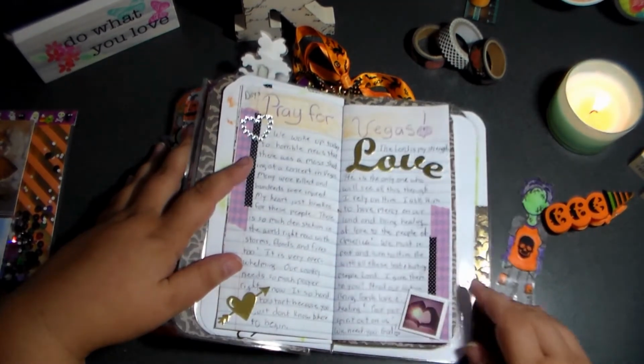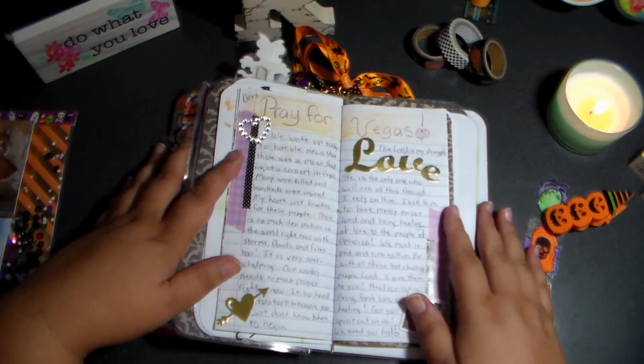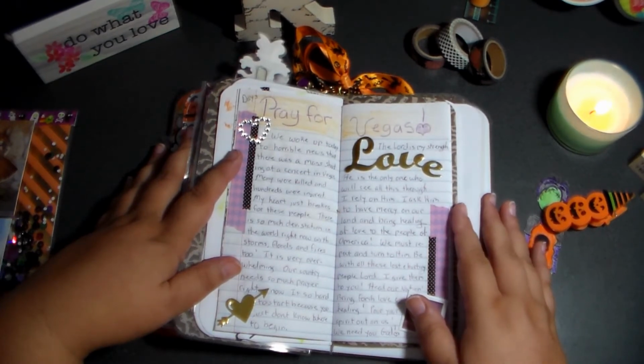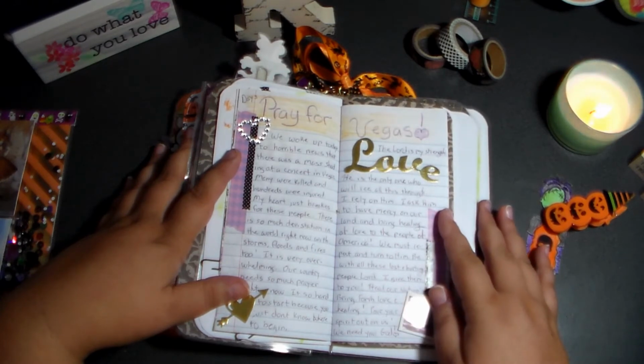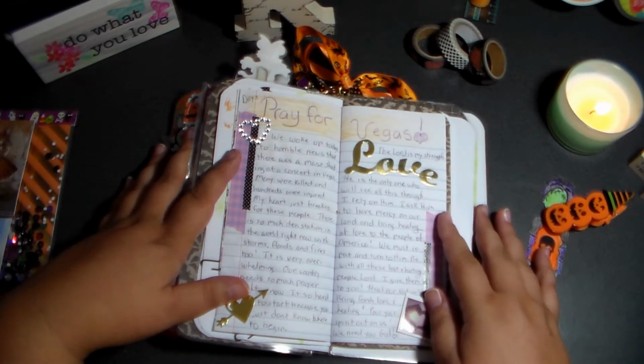And then, of course, the very next day we woke up to the mass shooting that happened in Vegas. And I am heartbroken for these people.